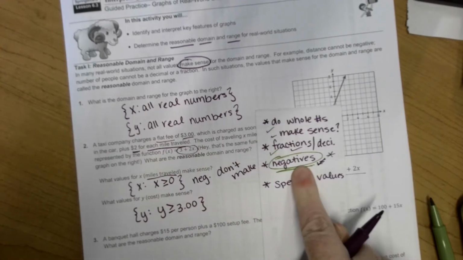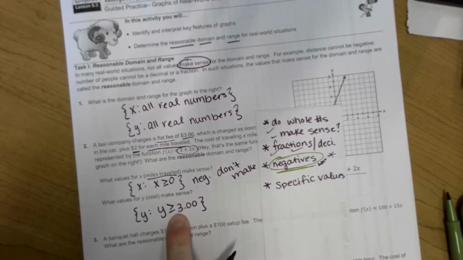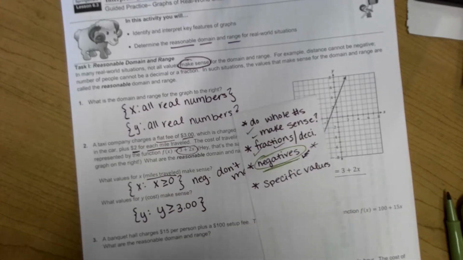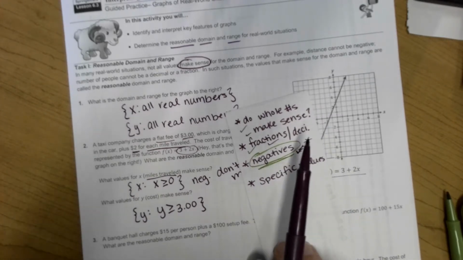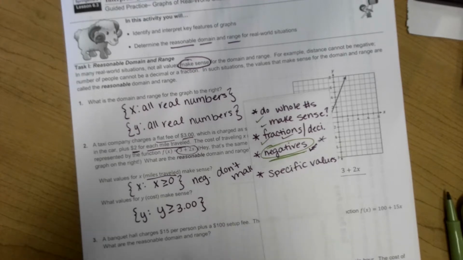So again, we said negatives don't make sense. Well, negatives aren't included in this. We said that fractions and decimals make sense. Like, I could be charged $3.50. That's fine. I could be charged whole numbers. I can be charged exactly $3. I can be charged exactly $5 if I only travel 1 mile. So the rest of these make sense. The only thing that doesn't make sense is negatives. And in this case, it doesn't make sense to have anything less than $3. So even if I don't travel anywhere, if I call the company out, I get charged $3.